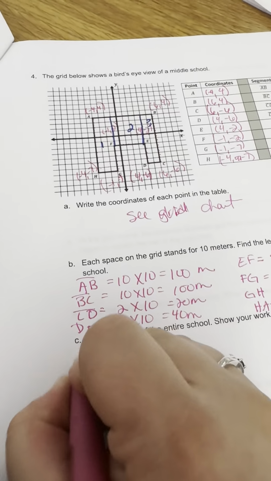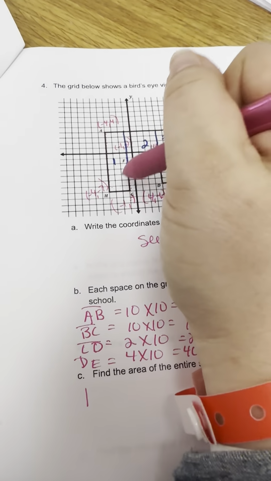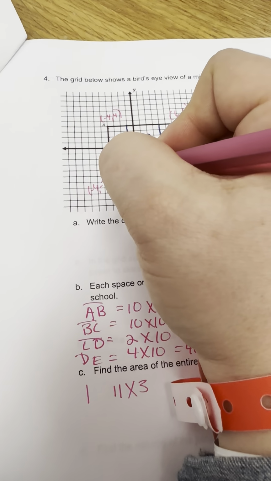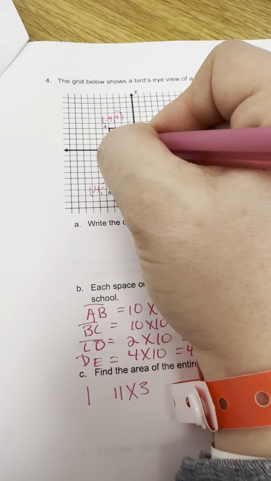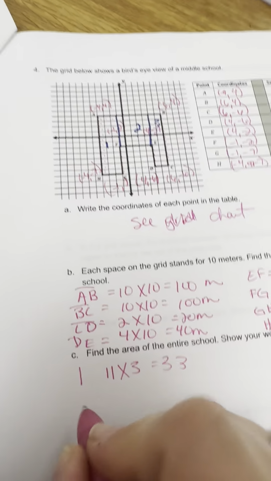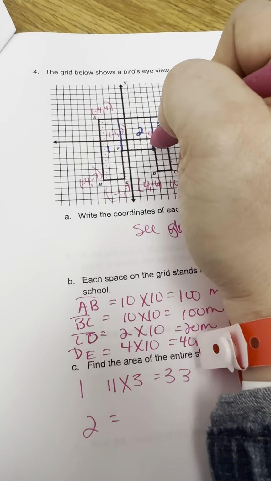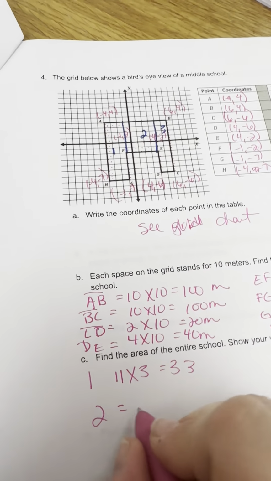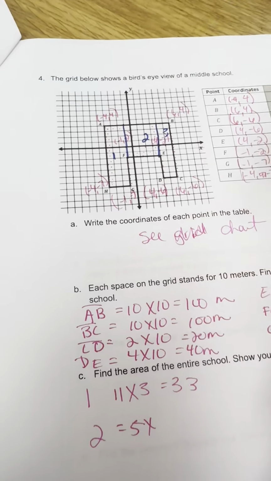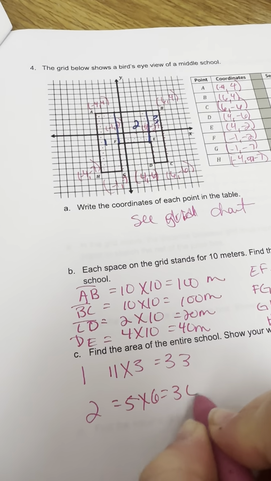All right, so section 1 then is 11 times 3. So we have 1, 2, 3, 4, 5, 6, 7, 8, 9, 10, 11, 1, 2, 3, which is 33. Section 2 then is 1, 2, 3, 4, 5 times 1, 2, 3, 4, 5, 6, which is 30.